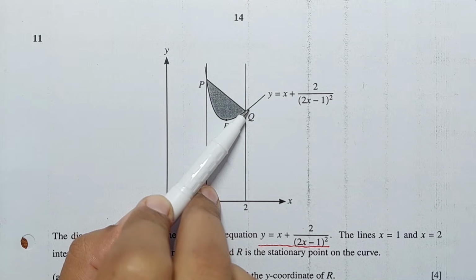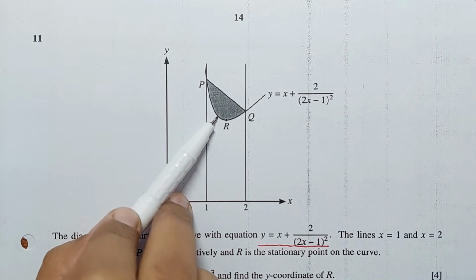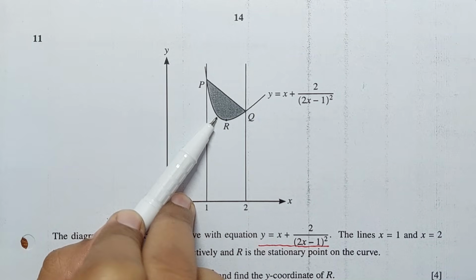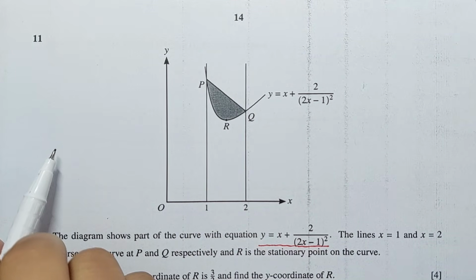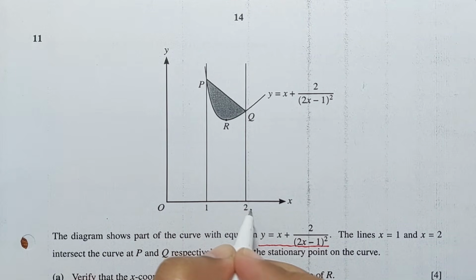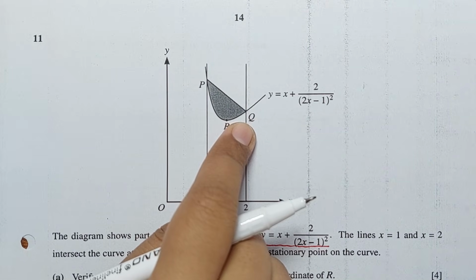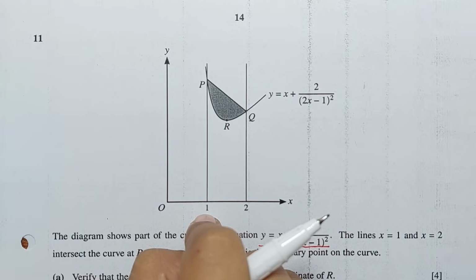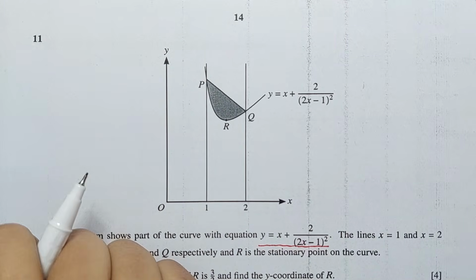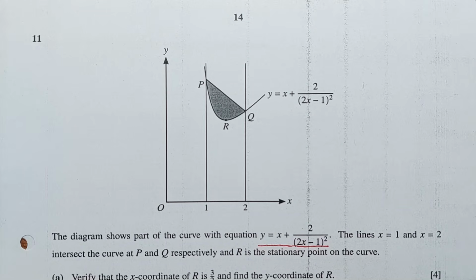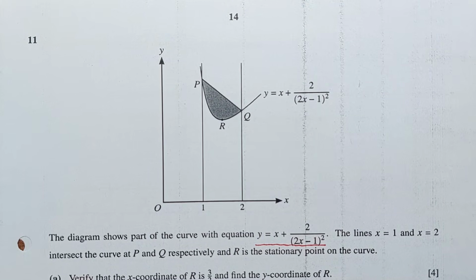Okay, so when we have the area between the line and the curve, we do area of the line subtract area of the curve. For the curve we use the limits from 1 to 2, but what is the equation of line PQ? First we need to figure out the equation of line PQ. So P has x coordinate 1, but we don't know the y coordinate for P. Q has x coordinate 2, but we don't know the y coordinate for Q. So let me solve for the coordinates of P and Q.